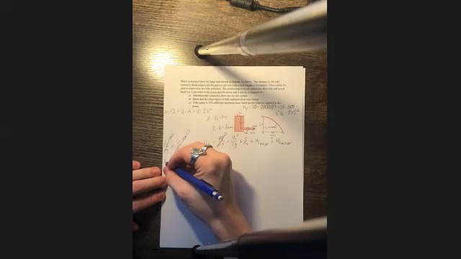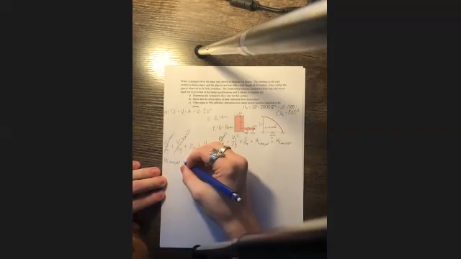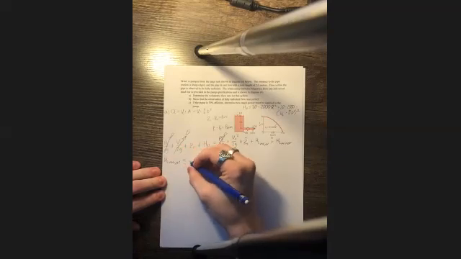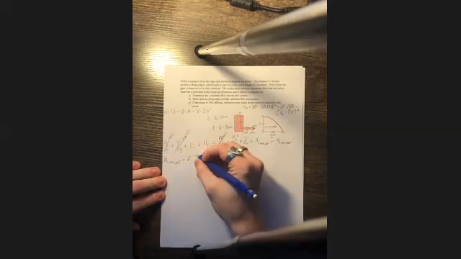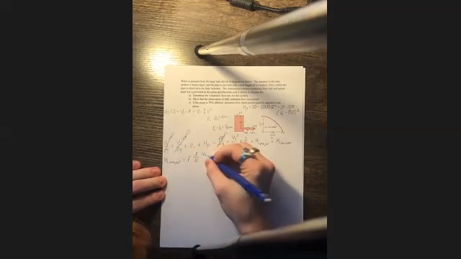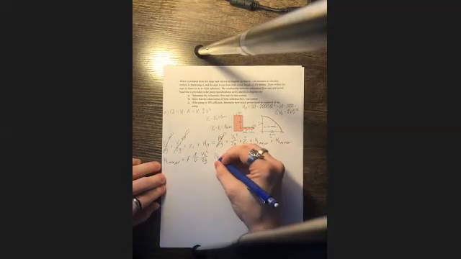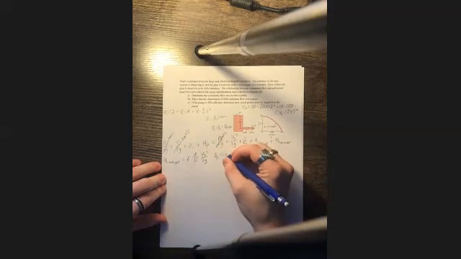Head loss major equals the friction factor times total length over pipe diameter times velocity 2 squared over 2 times gravity. This can be found on page 411 of the Fundamentals of Fluid Mechanics textbook, 6th edition.